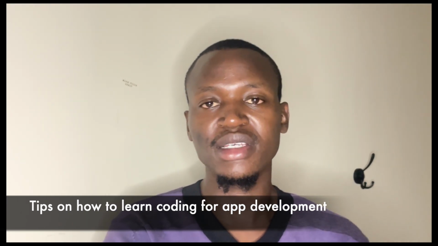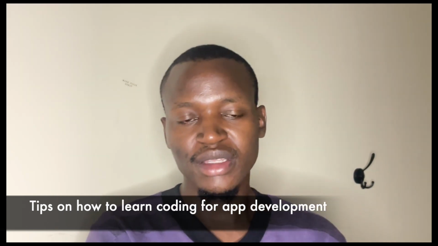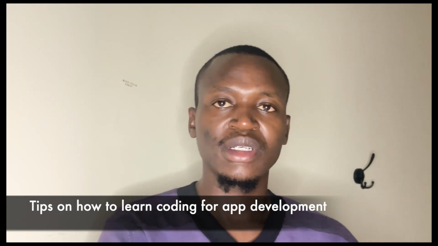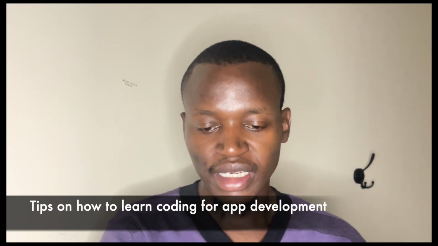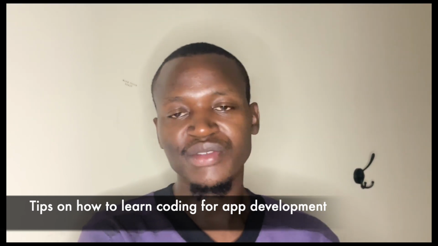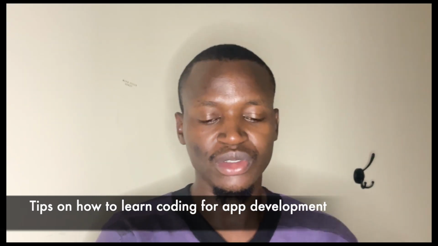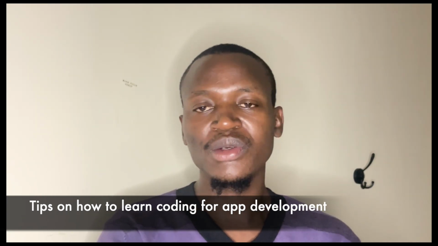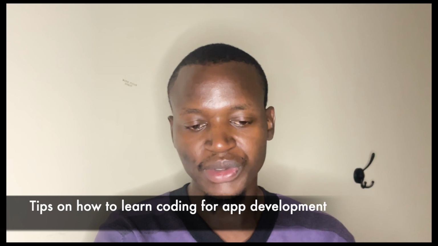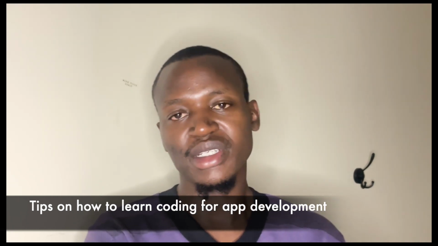So step one is learn the basics. That is one of the biggest steps where we fail, because we don't get the basics. For example, if you want to learn like React Native, you will have to understand some sort of JavaScript. You will need to learn about data structures in JavaScript.